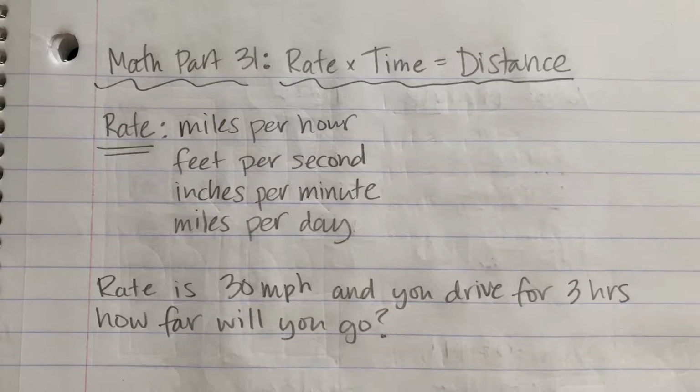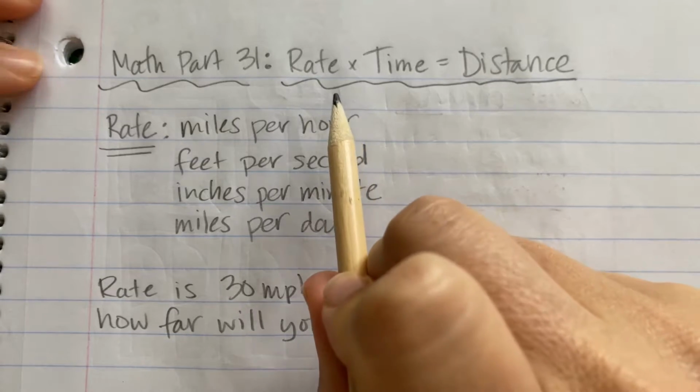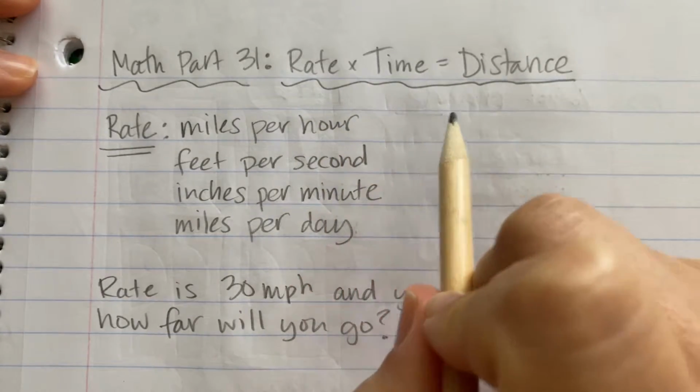Today we are going to be working on part 31 and we're going to be doing some word problems involving the formula rate times time equals distance.